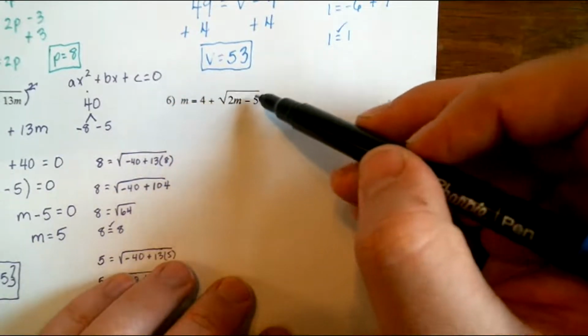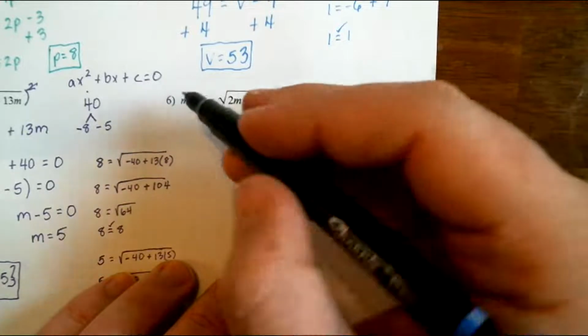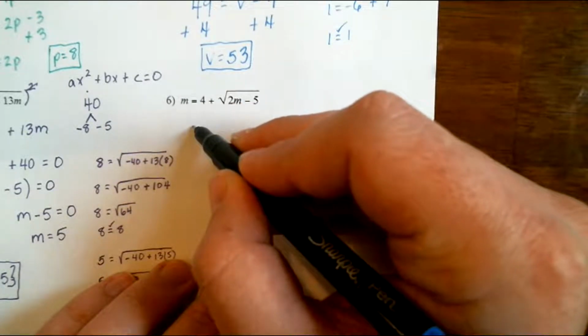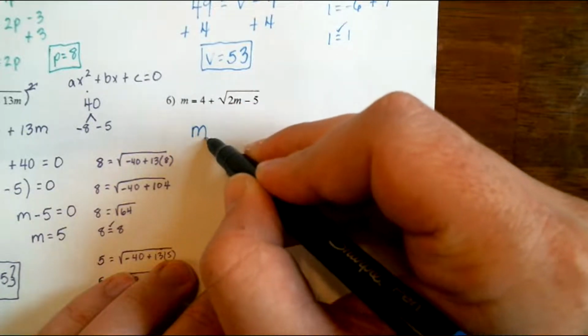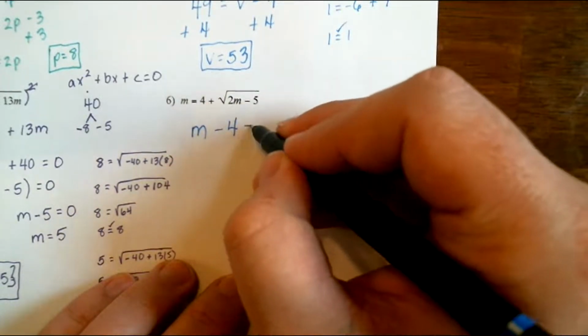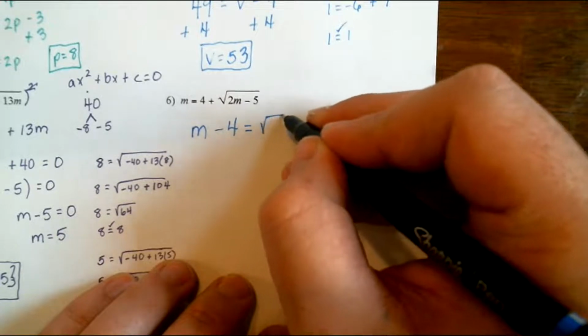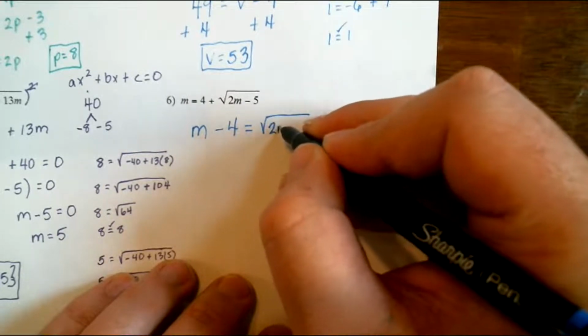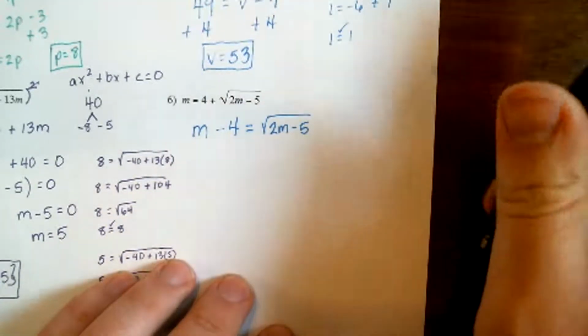So as I said, let's try to isolate the square root if we can. So that would take us to m minus 4, when I subtract 4 from both sides, is equal to radical 2m minus 5.